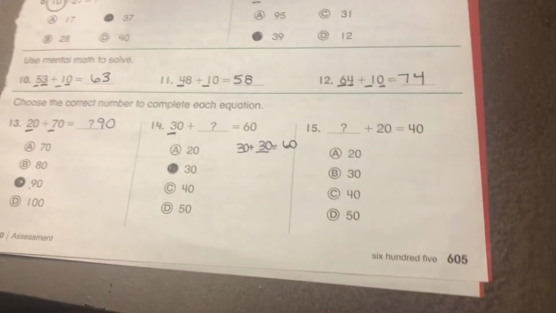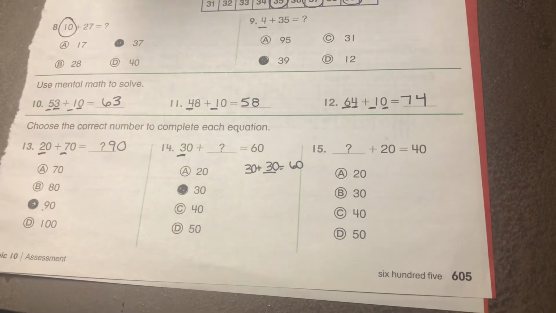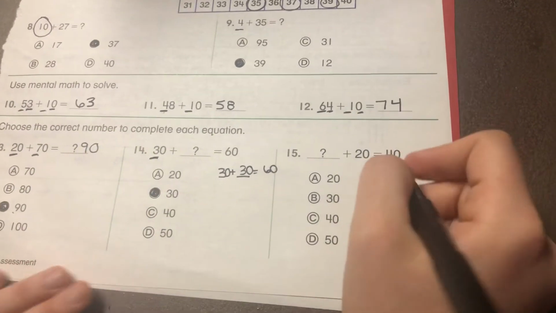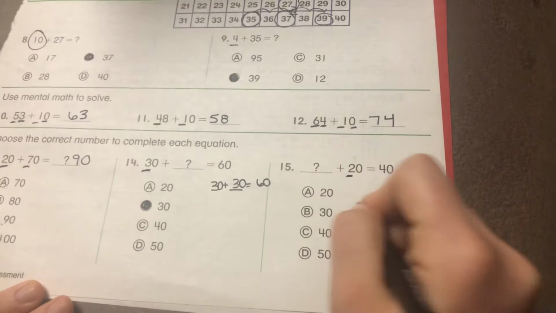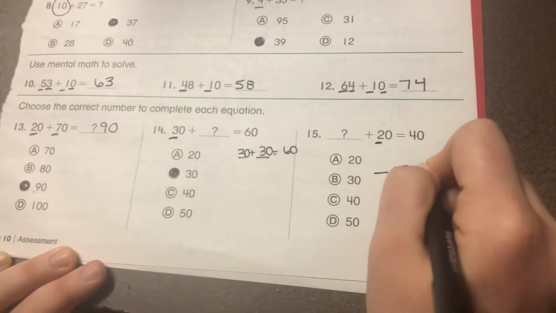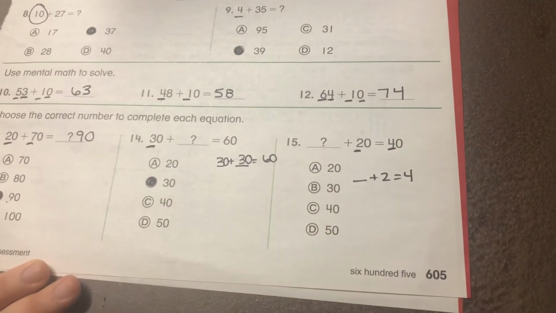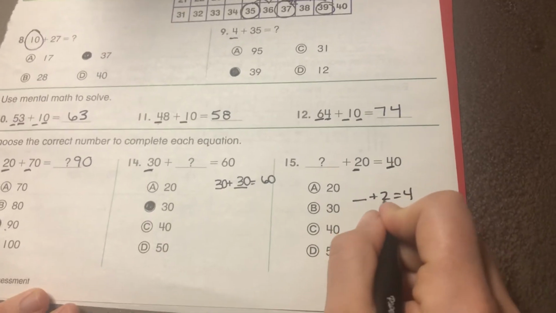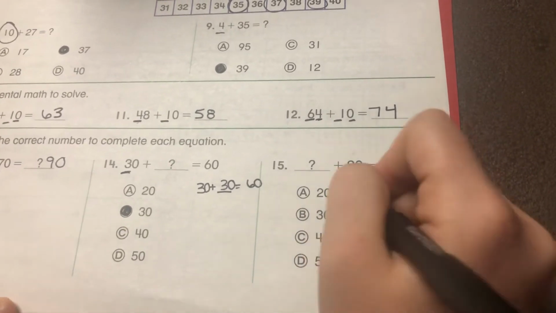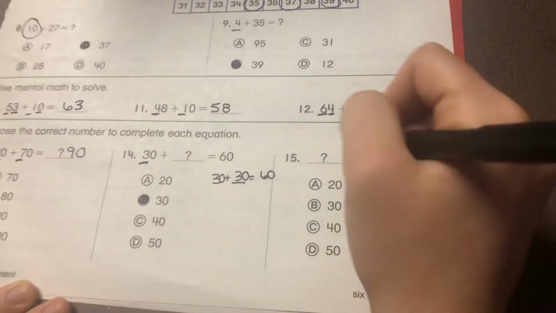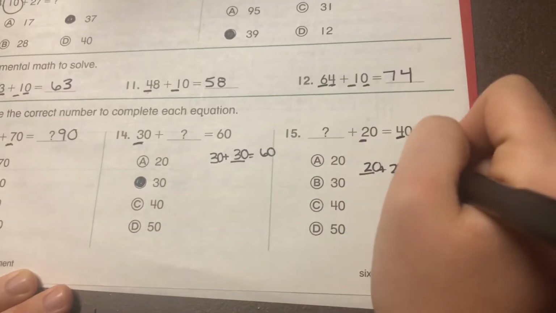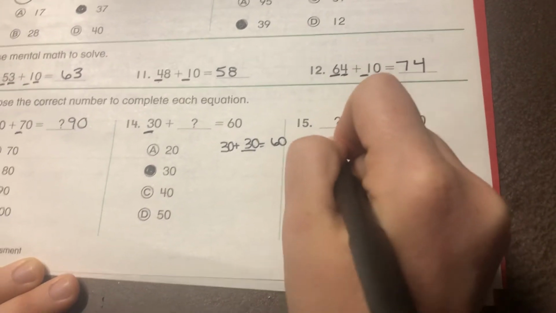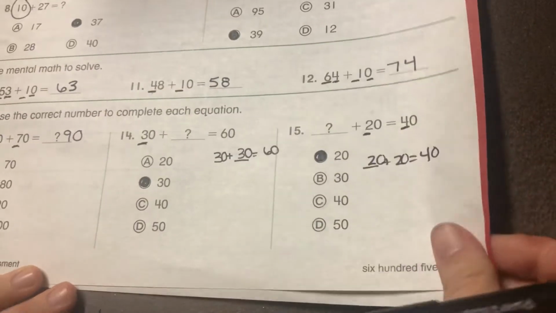Blank plus 20 equals 40. Like I said, you could use a hundredths chart, or you could just take a look at the math. Blank plus 2 equals 4. Take a look at the tens. What do I know that when I add 2, I get 4? I know that 2 plus 2 equals 4. Now just add a 0 to each one, and that gives you the same equation. 20 plus 20 equals 40.